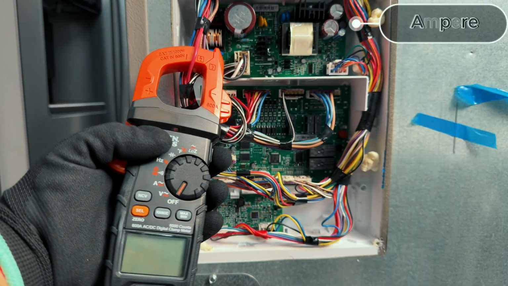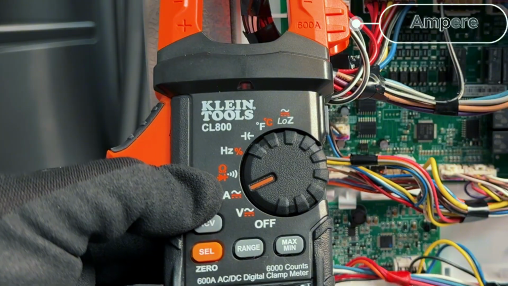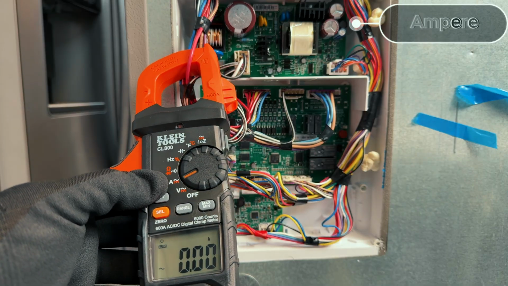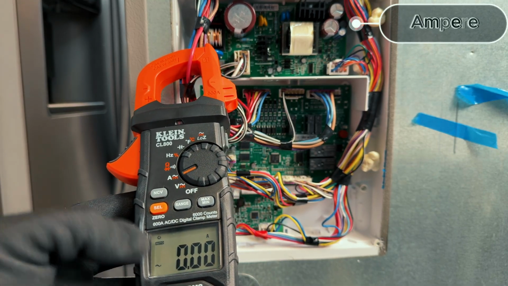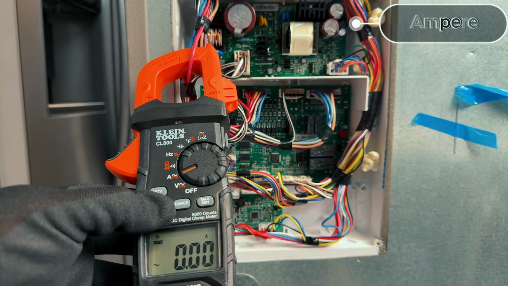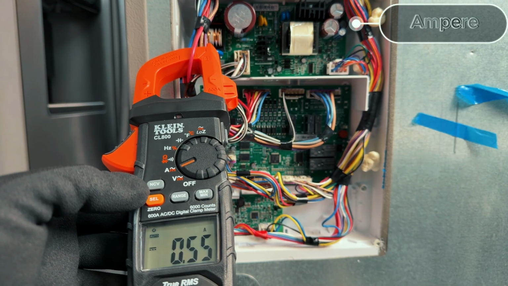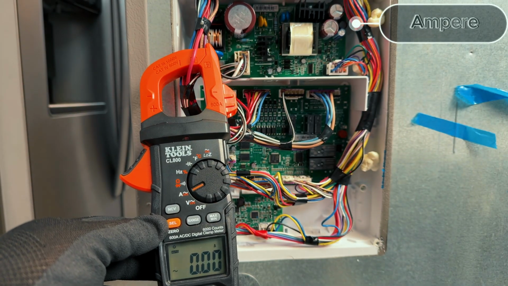Okay, so what I'm going to do is switch to amps here, and that's going to be this A right here with our wave sign. That's going to be amperage, and of course that is AC voltage. You can see it down here at the bottom. And this meter does also do direct current, but of course we're checking AC voltage. So let's go back to our wave sign and let's turn that heater on.